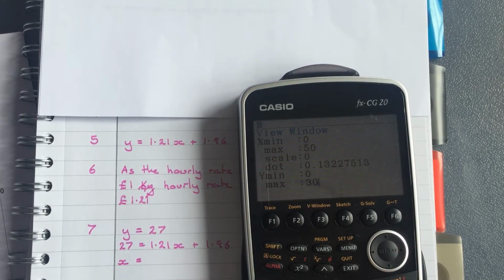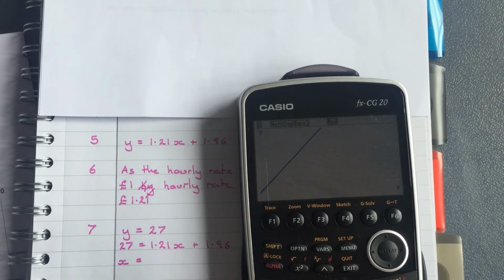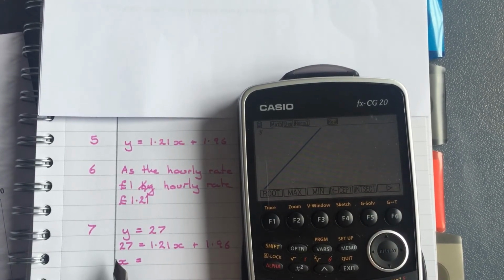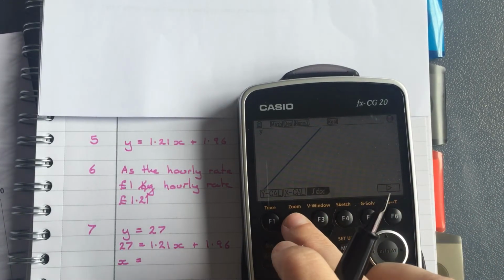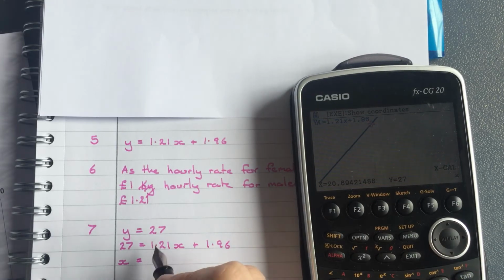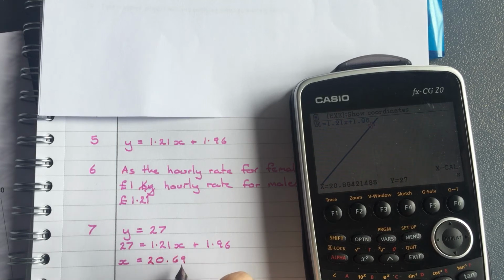Y, take it up to 30. So you've got your straight line. Then if you want to know what it is when y is 27, you're calculating x when y is 27. So x should come in at 20.69, and because it's in money it makes sense to do 2 decimal points.